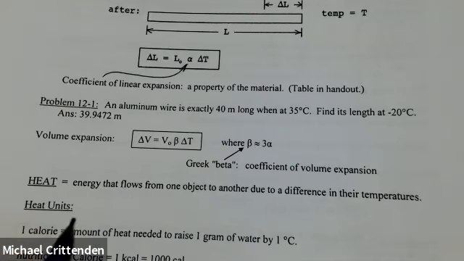Units to measure heat in. And I've only got the first one there. I better boost this up a little more.